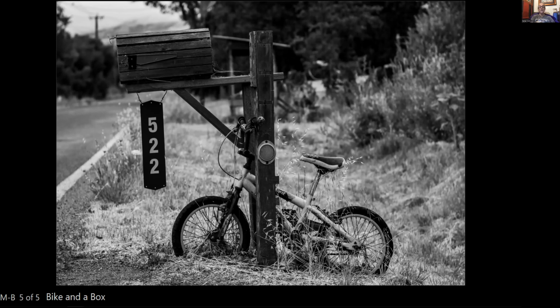Bike and a box. Okay. Yeah, fun stuff. I love the simplicity of what you have here between the mailbox, the sign, the actual letterbox itself, and then the little bike there, nicely positioned, nicely separated, easy to see. The background is a little on the soft side, which is good because then it's nicely separated.